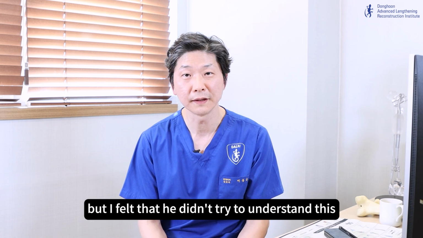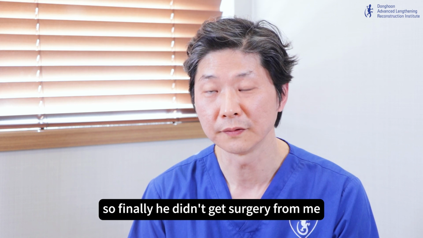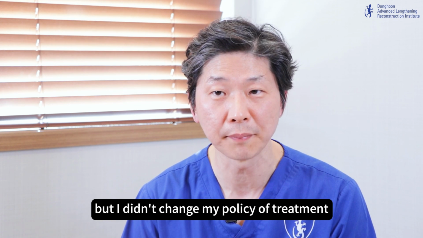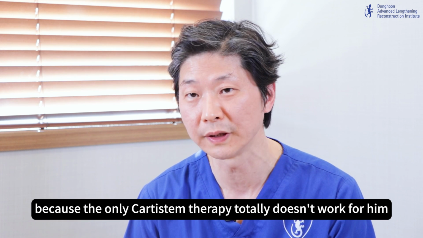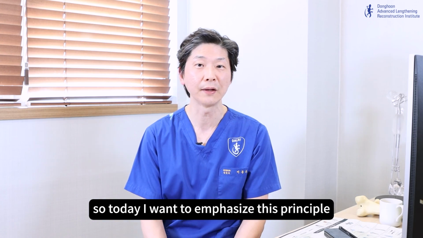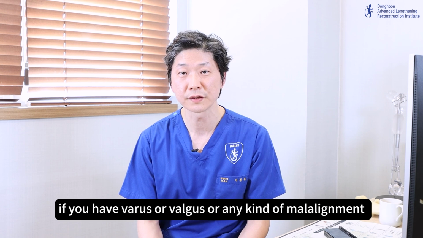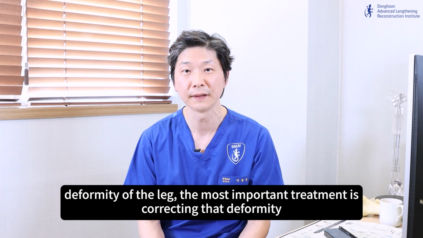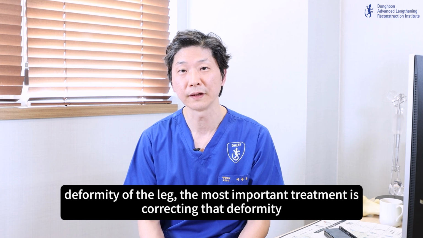But I felt that he didn't try to understand this. So finally, he didn't get surgery from me, but I didn't change my policy of treatment, because Cartistem therapy alone totally doesn't work for him. So today I want to emphasize this principle. If you have varus or valgus or any kind of malalignment, deformity of the leg, the most important treatment is to correct that deformity.